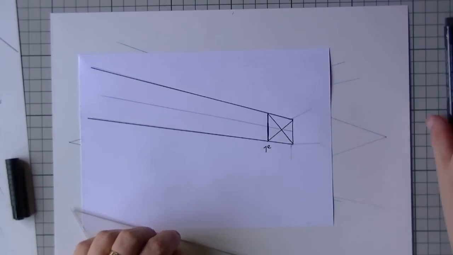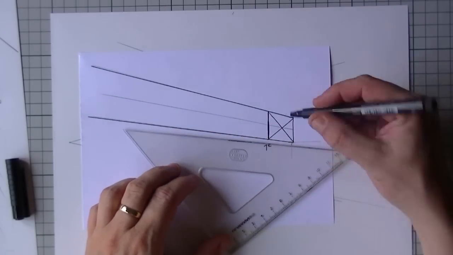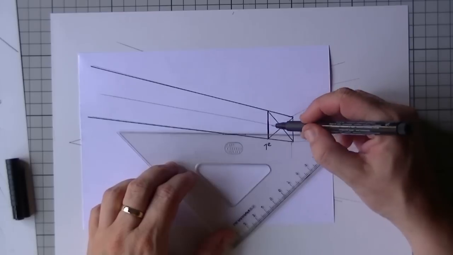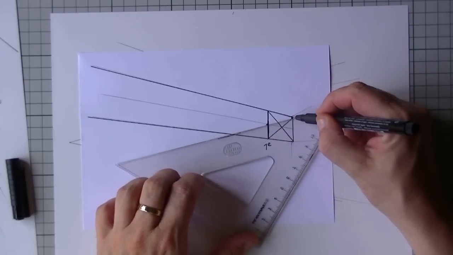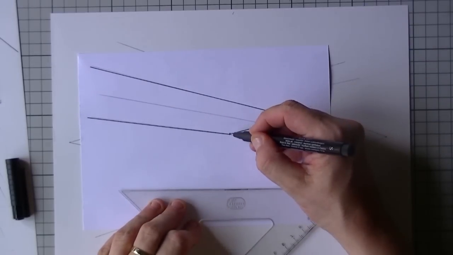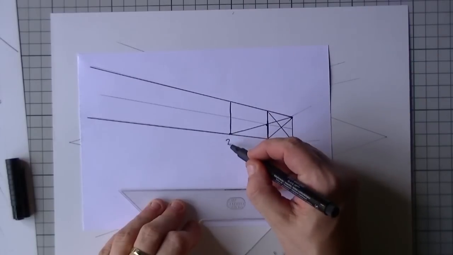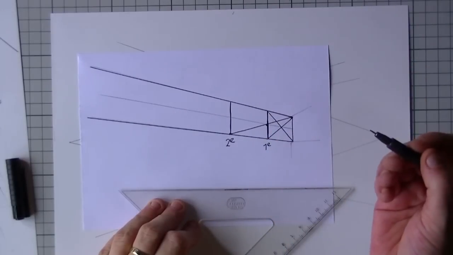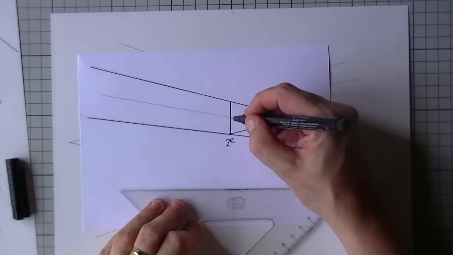What you do next is you take the right point and then go to the middle point and draw a straight line. Now you know exactly where your second bar will be. The same you do for the third bar.